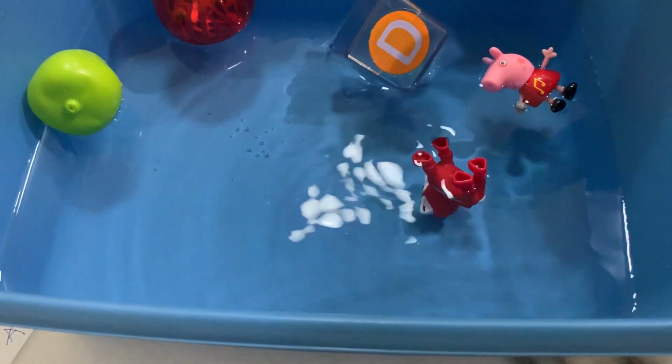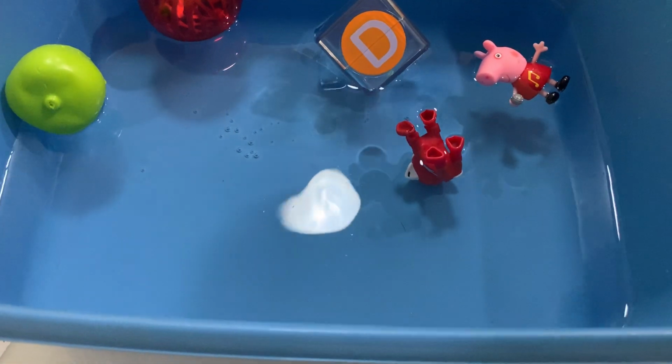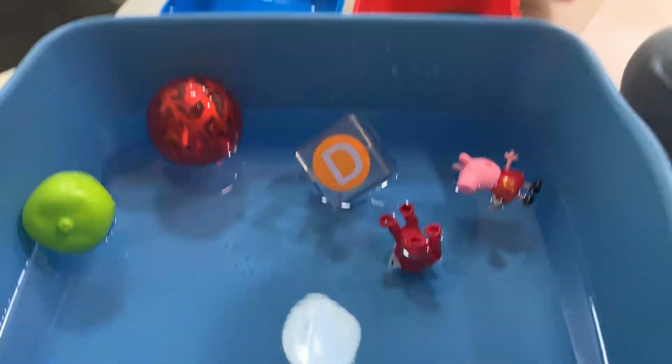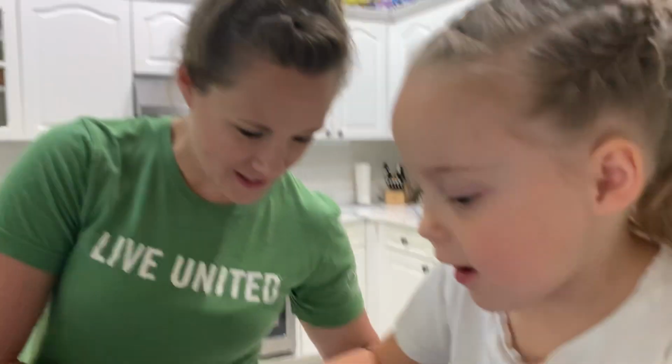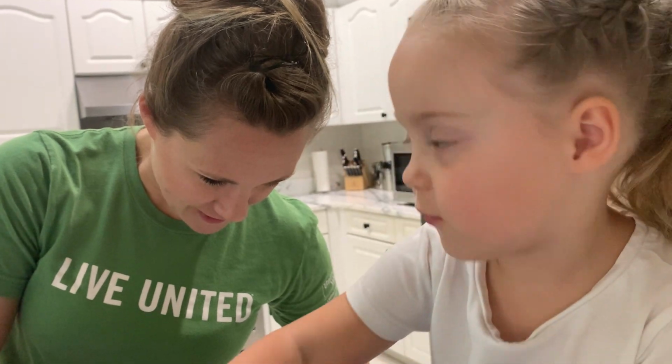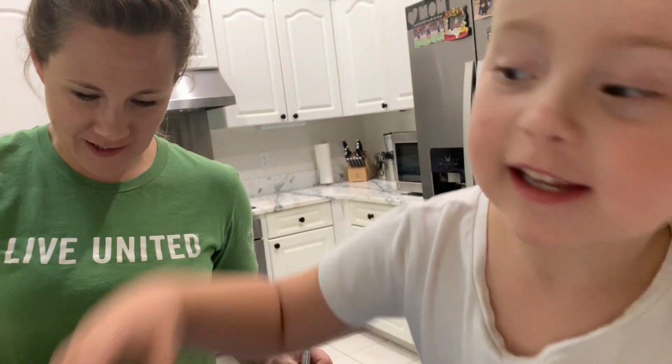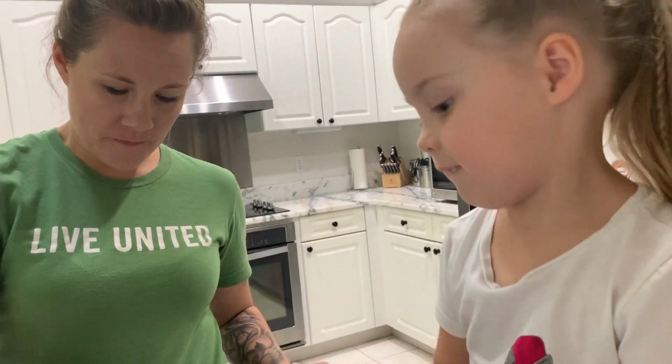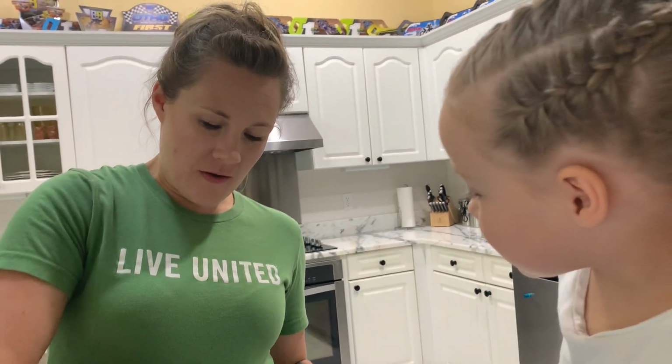That one's going to sink. Oh, his head went right to the bottom, huh? That one does not float. So we're going to say Marshall sinks. His feet float, but his head sinks. It's like me doing a headstand. It looks like he's doing a handstand.